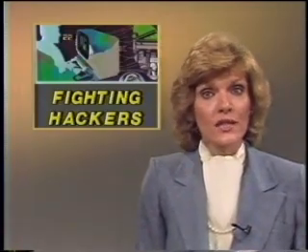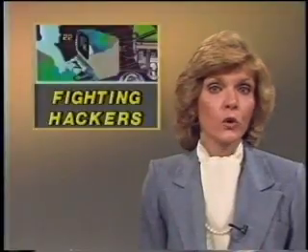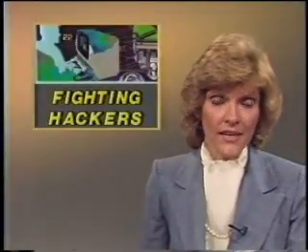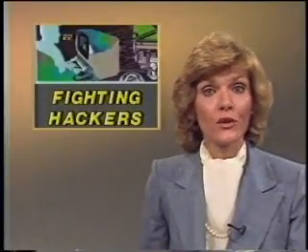The current law addresses the problem of malicious hacking, but supporters of the proposal say the old law is too narrow in its focus. They say the new proposal might keep some potential hackers from invading computer systems for the thrill of it.